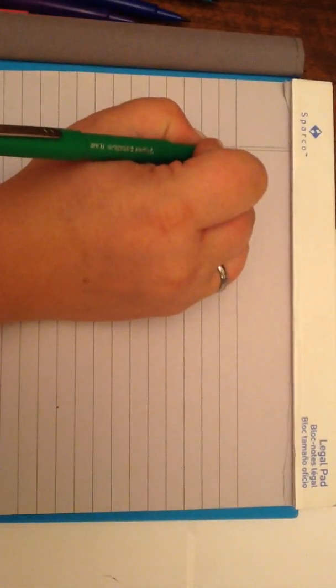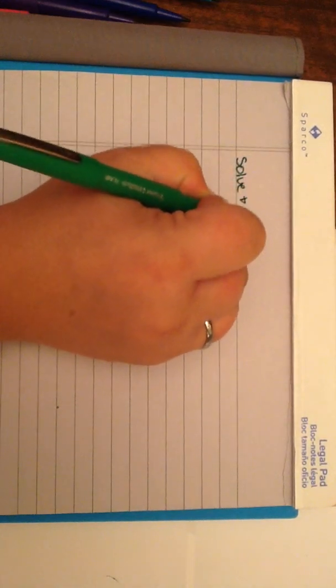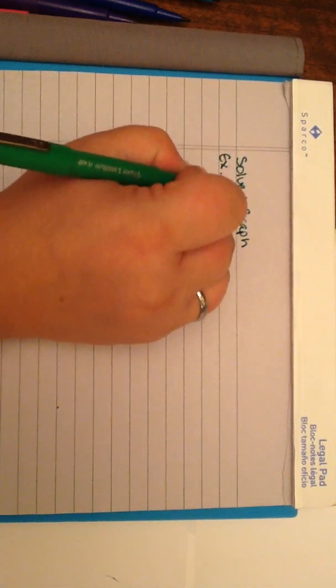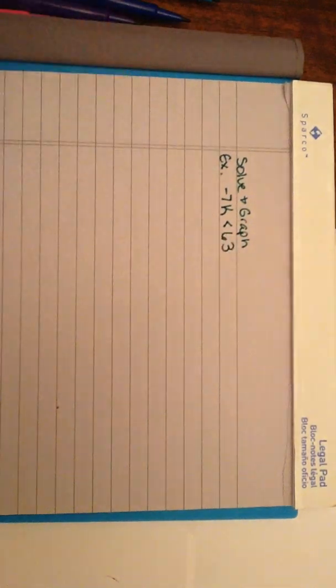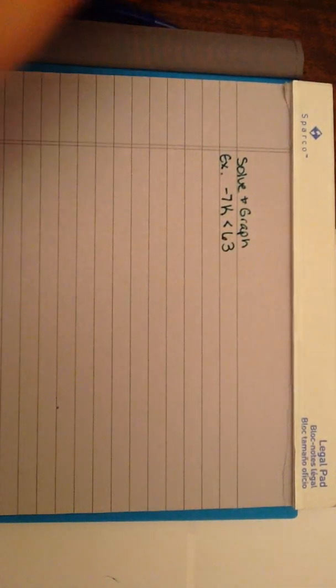Let's learn more things. Okay. Let's solve and graph some stuff. So first example, -7 times k is less than 63. So what would I need to do to solve this?